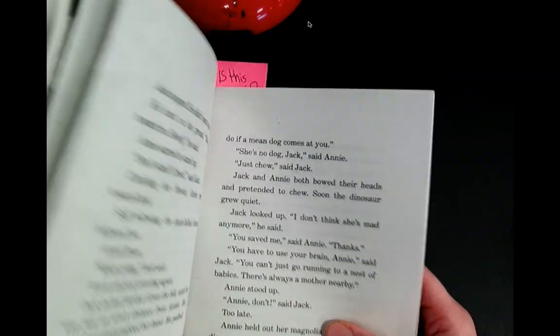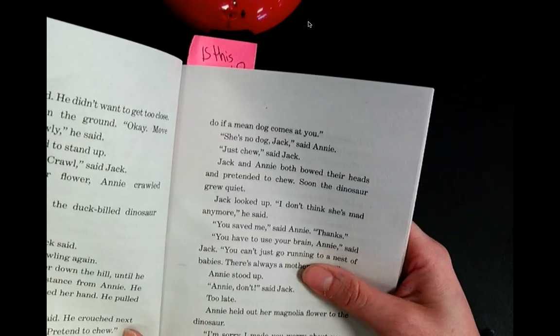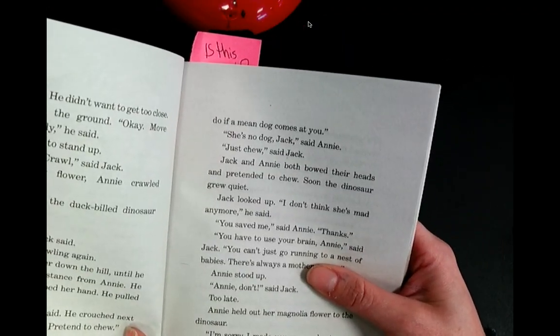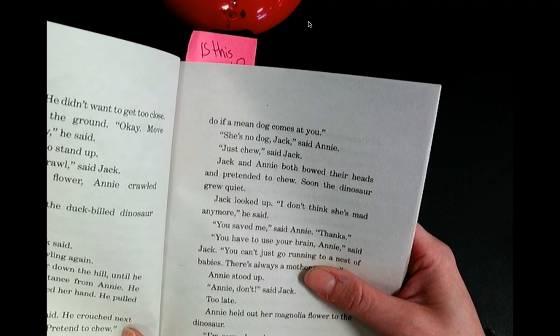He is referring back to a book that he must have read about dogs that said, "Pretend to chew if a mean dog comes to you."